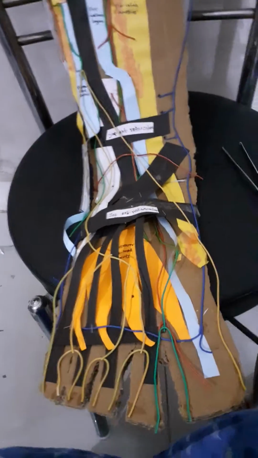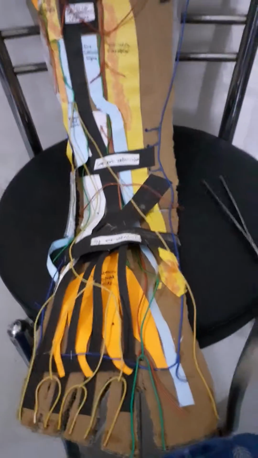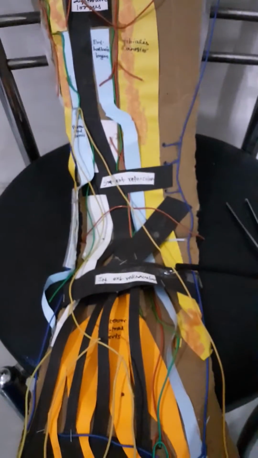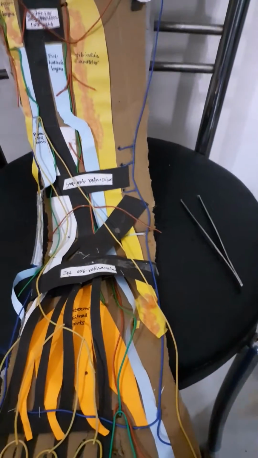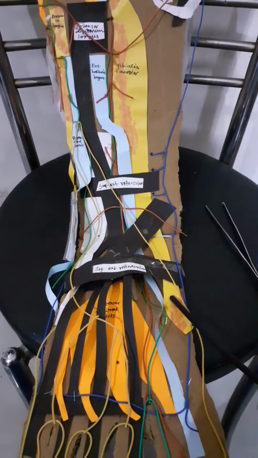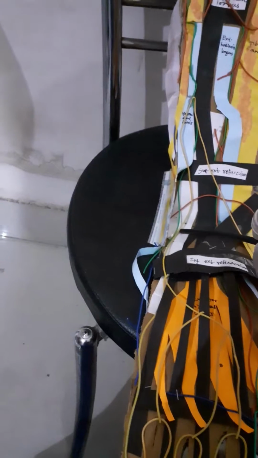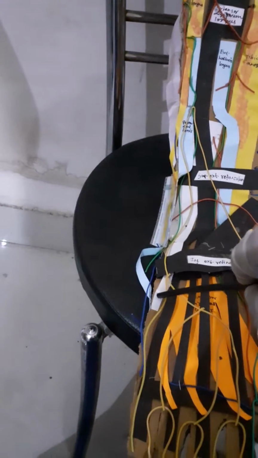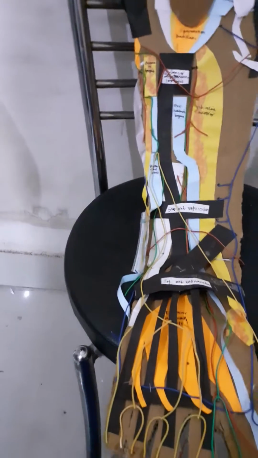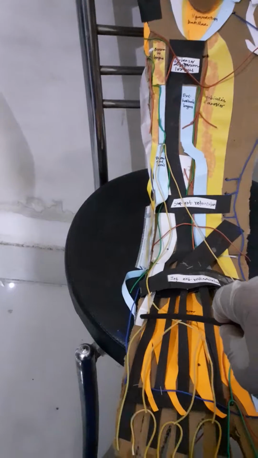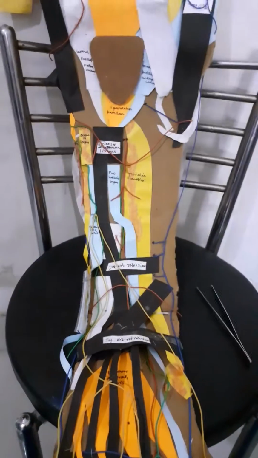The tibialis anterior lies on the medial aspect, so it is also an inverter of the foot. The peroneus tertius, white color, lies on the lateral aspect, so it is also an everter of the foot. This is the inverter and this is the everter, and all are dorsiflexors of the foot.